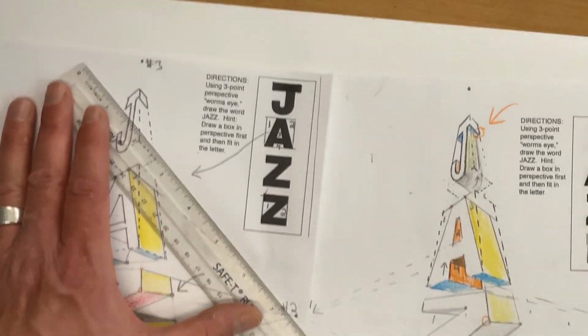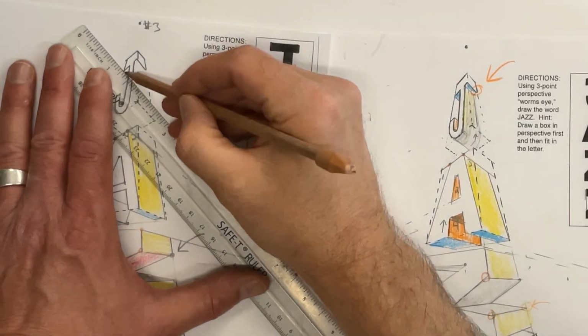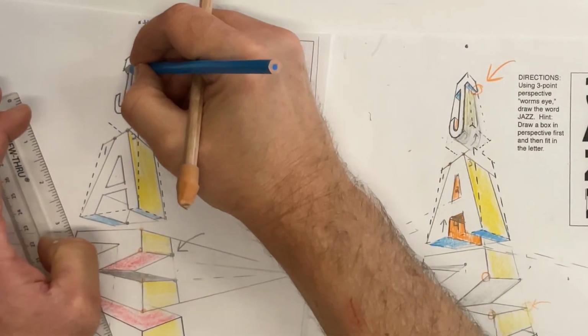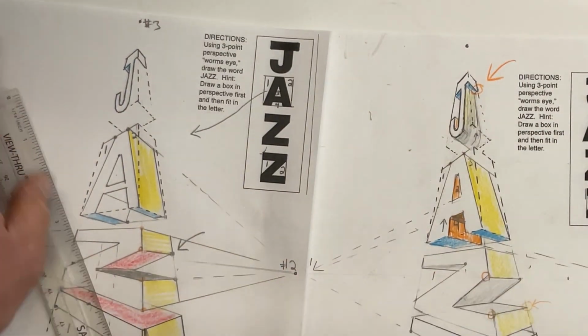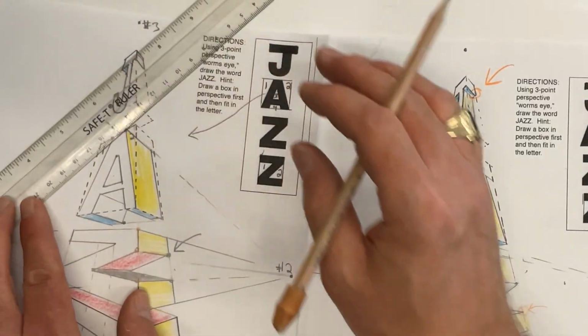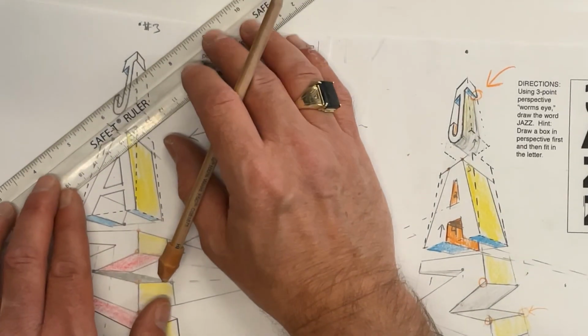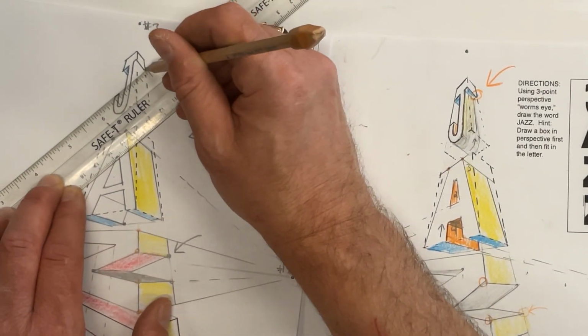We're going to line it up back to our vanishing point number 2, just like this. And I'll make that one in blue so we can see it a little bit better. Then what we're going to do is take the other corner and go back to our vanishing point number 1 right here, just like this, a little bit.